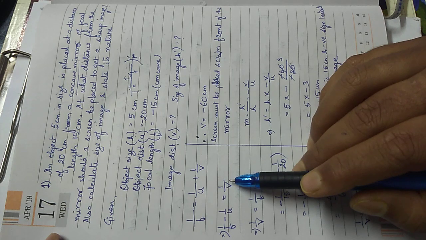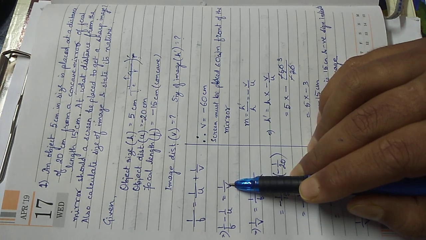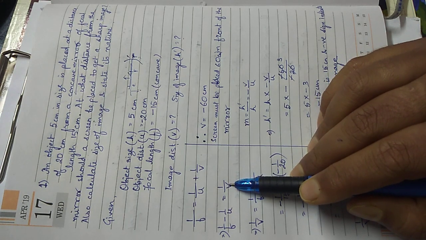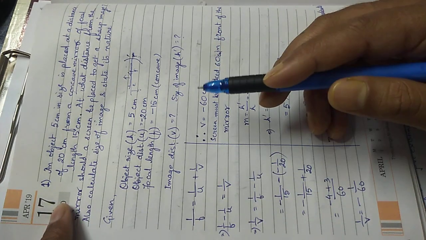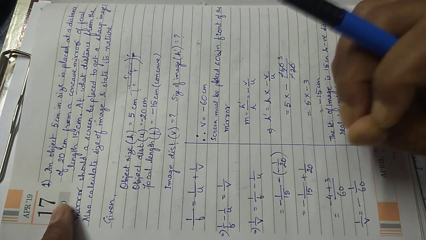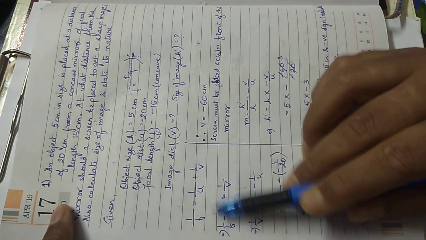So what we need to find out? v. My advice is that whenever you do a numerical, first you frame the formula. After framing the formula, then you put the values. Otherwise, if you try to shift left and right after putting the values, many students tend to make mistakes in the symbols. So first I'll make the formula.